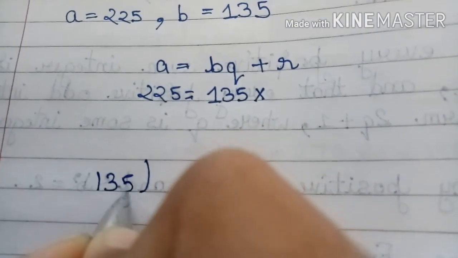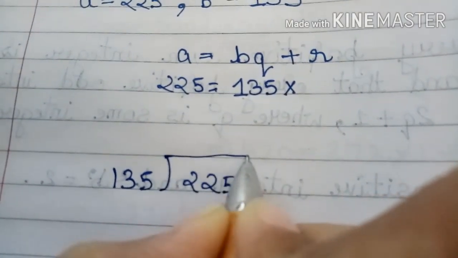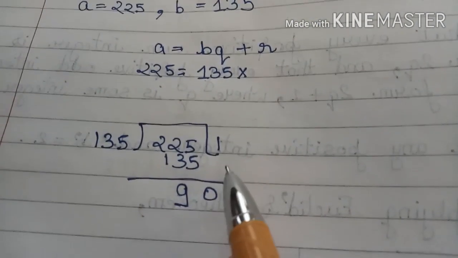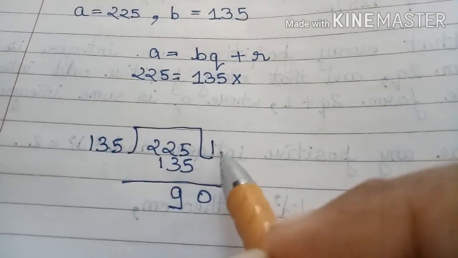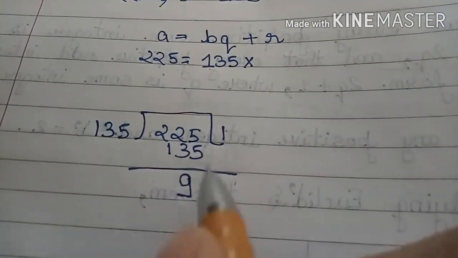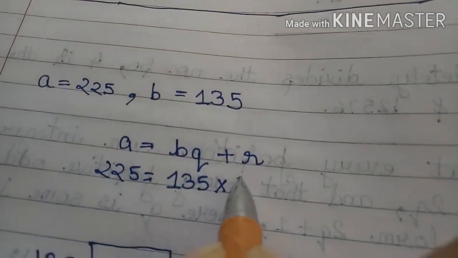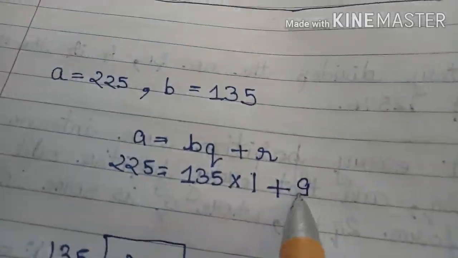It's our 135 and it's 225. We should divide this. So friends, by dividing this we get 1 as our quotient यानी कि Q and 90 as remainder मतलब R. So here we will just write 135 into 1 plus 90.